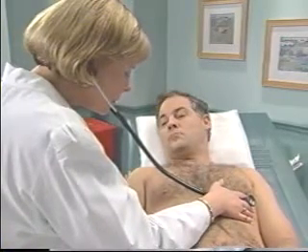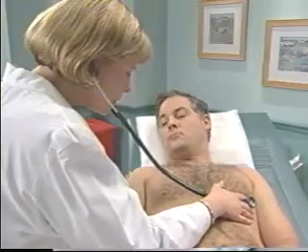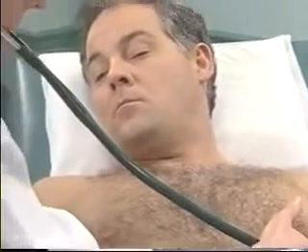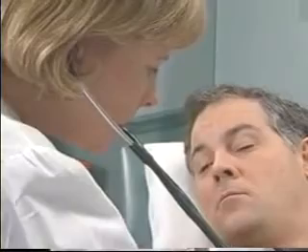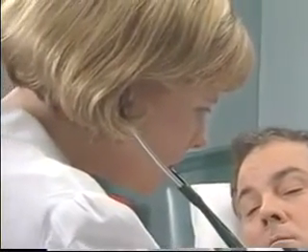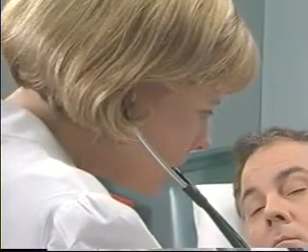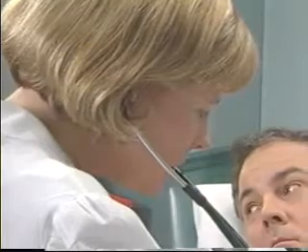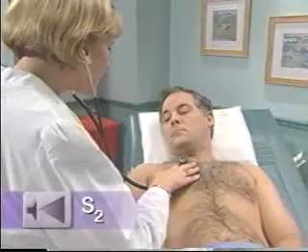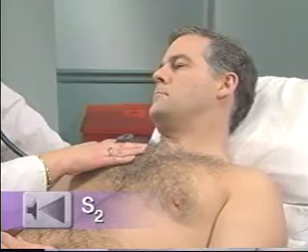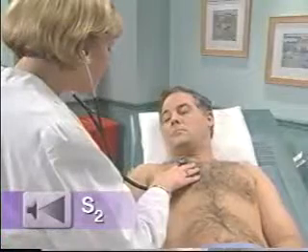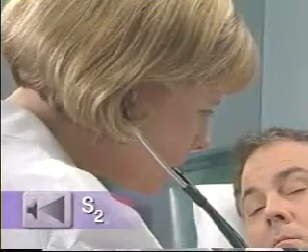As you auscultate using both the diaphragm and the bell of the stethoscope, determine the patient's heart rate and rhythm, and listen for the normal heart sounds, S1 and S2. S2 is best heard at the base of the heart and corresponds to pulmonic and aortic valve closure at the end of ventricular systole.